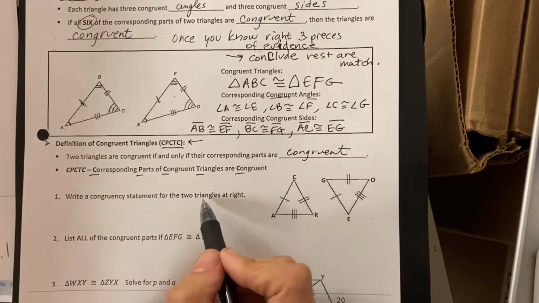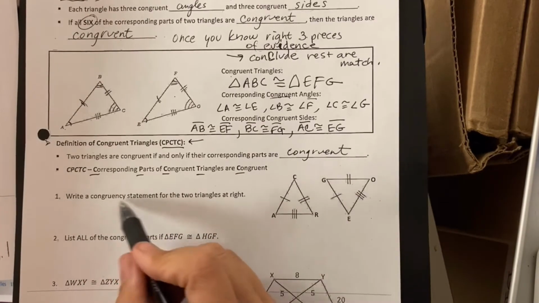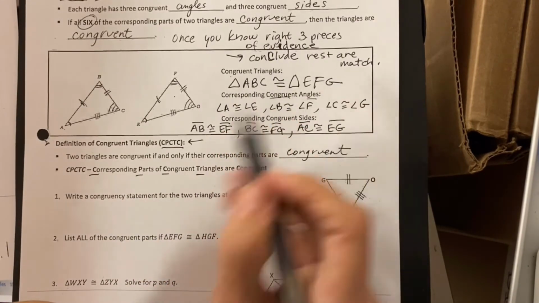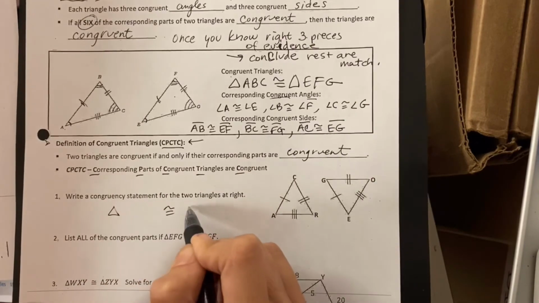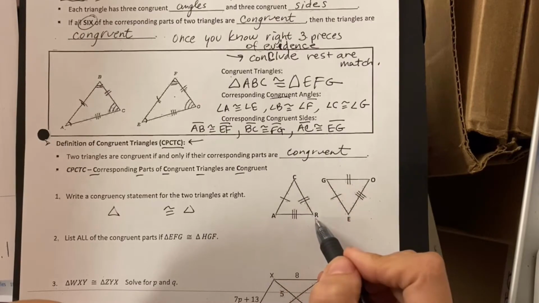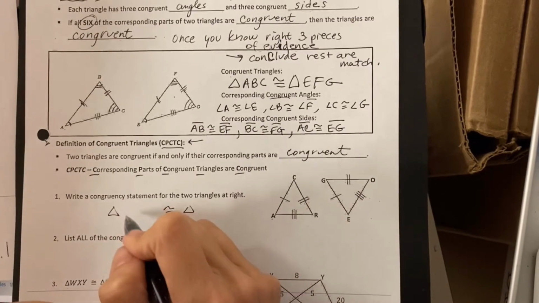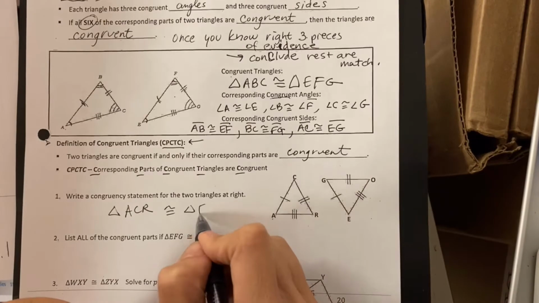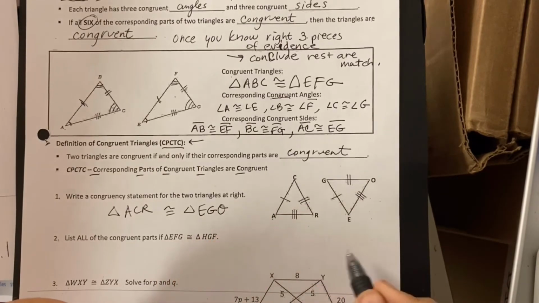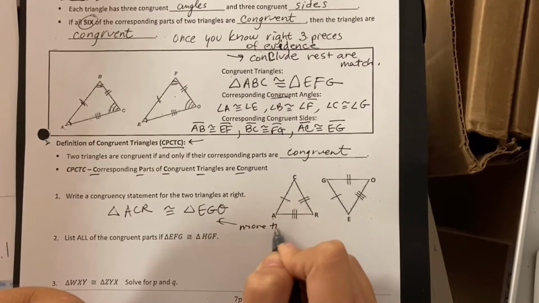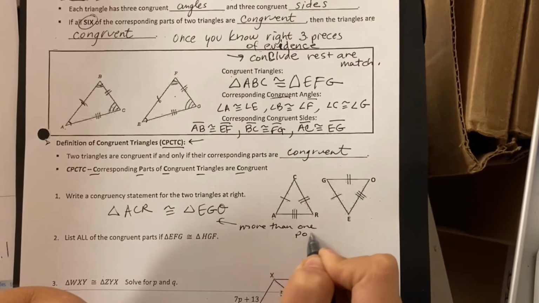Write a congruency statement for the 2 triangles at the right. A congruency statement for a triangle would look like this. So let's give that a try. I'm going to name it across the first side and then the second. So ACR. I have to go in the same pattern, across the first, then the second. EGO. Now there's more than one possible answer. That would just be one possible answer.